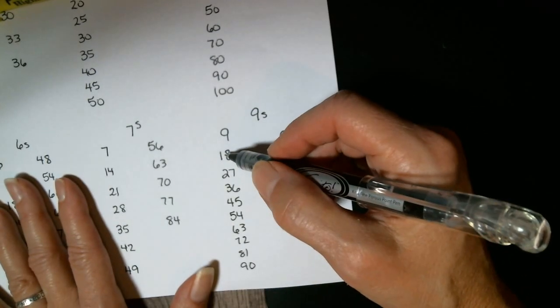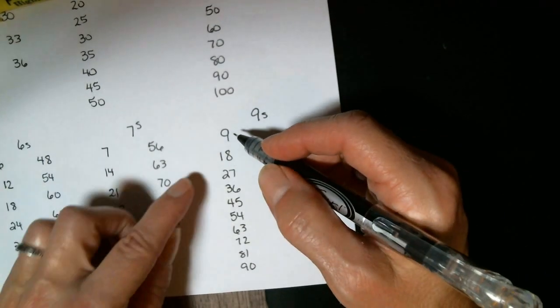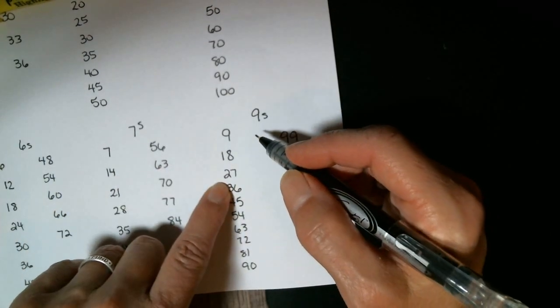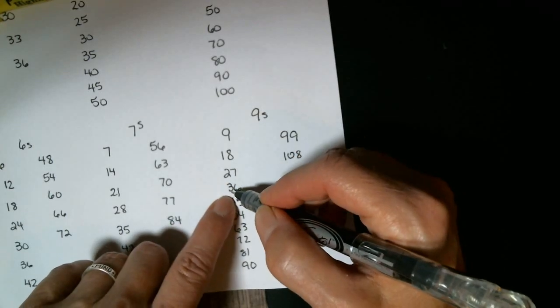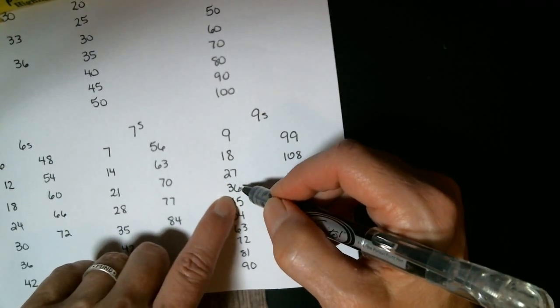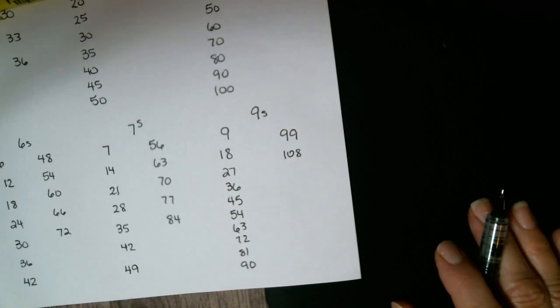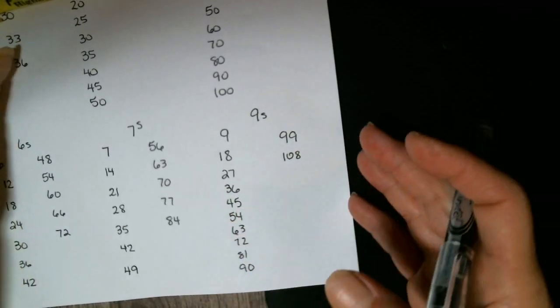Then also another way you can do it, 18, you have to add 1 to the 10's and take away 1 from the 1's. Add 1 to the 10's, take away 1 from the 1's. Those are just different strategies that you can use. So this is a count by chart, and you can make that yourself. Okay?